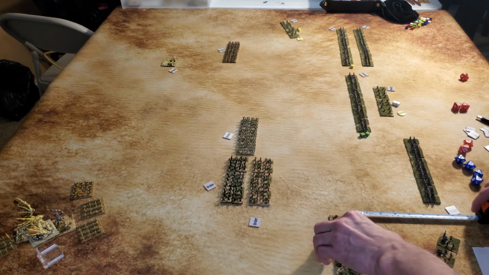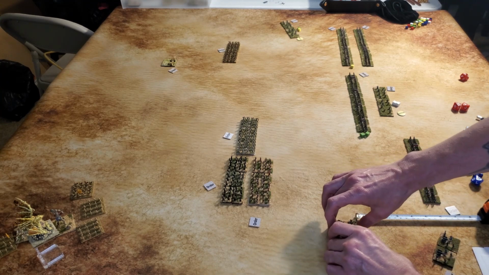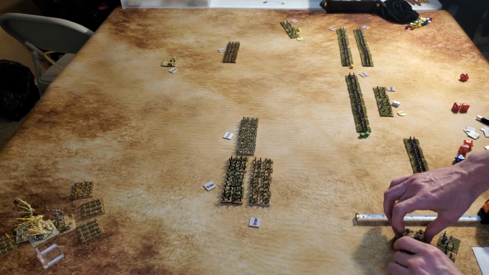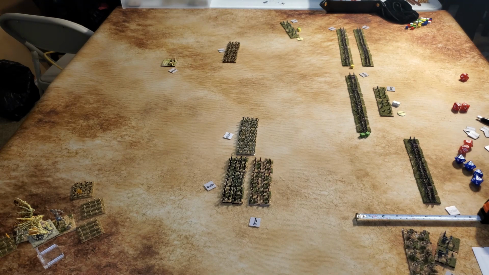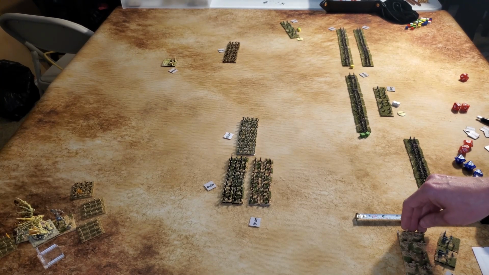They move in. They come into contact with the cannon. And oh, I'm sorry, let me back up one thing here. First, I forgot.